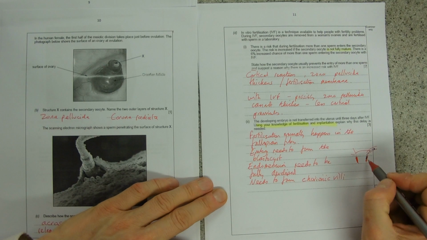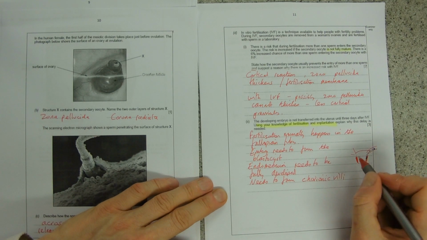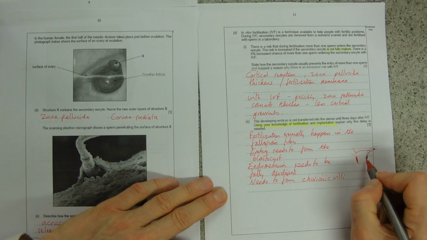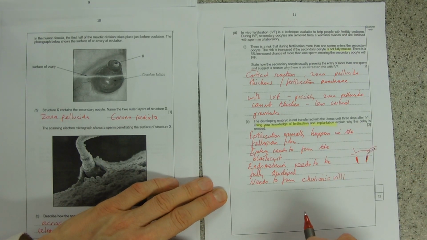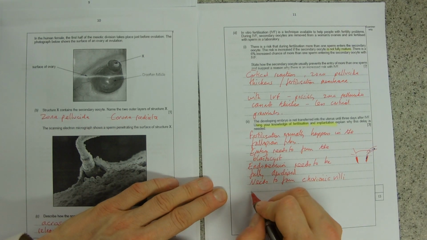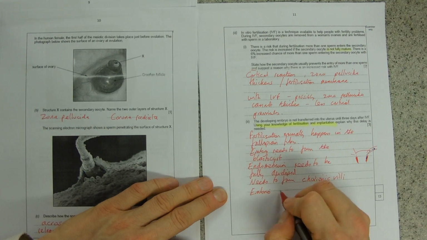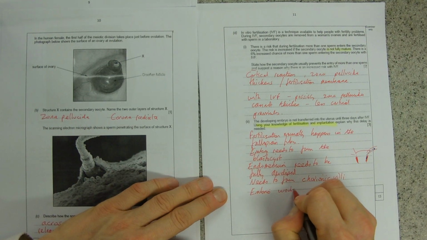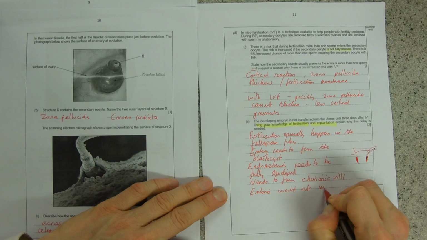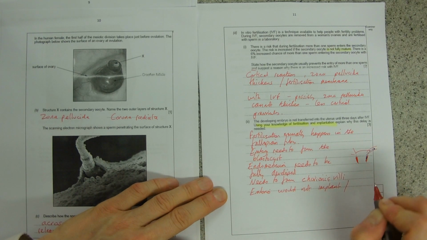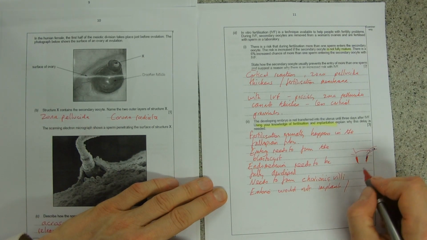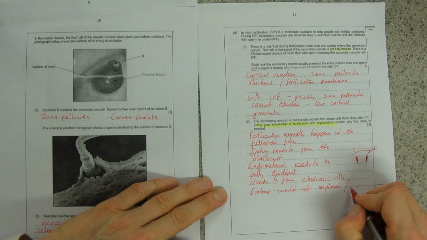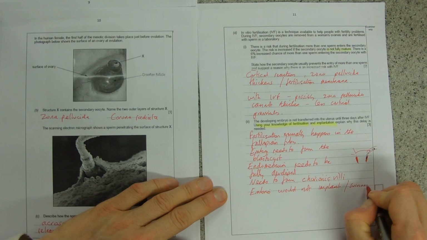If this blastocyst is put in too early, or if it's put in before it's a blastocyst, too early in the stage of development, it won't implant and won't survive. So embryo would not implant, and so it wouldn't survive. It would just go out through the vagina. So implant or survive.